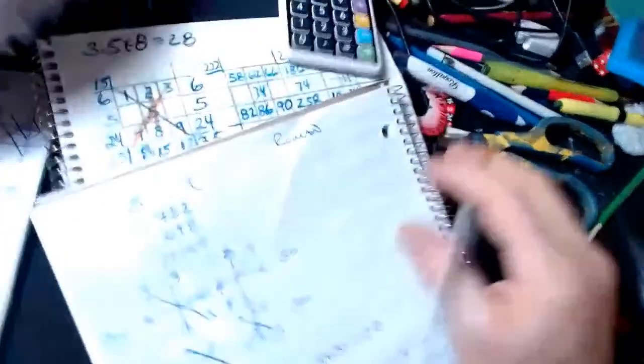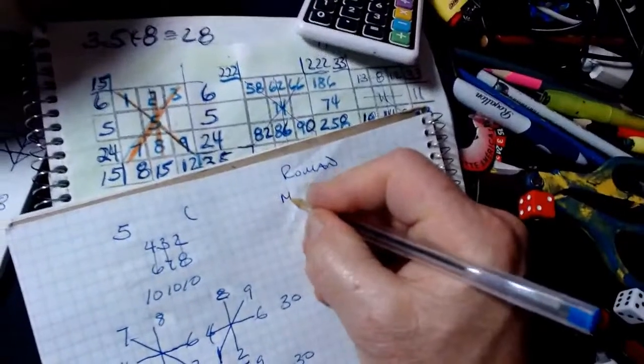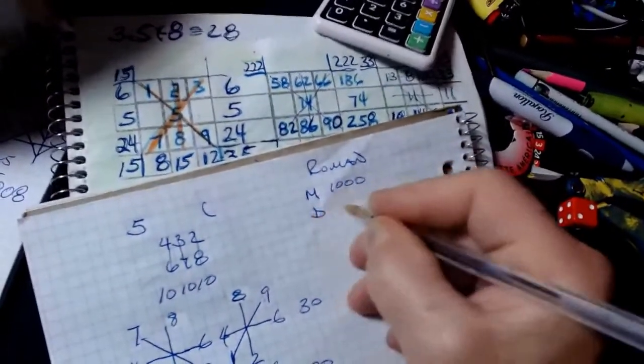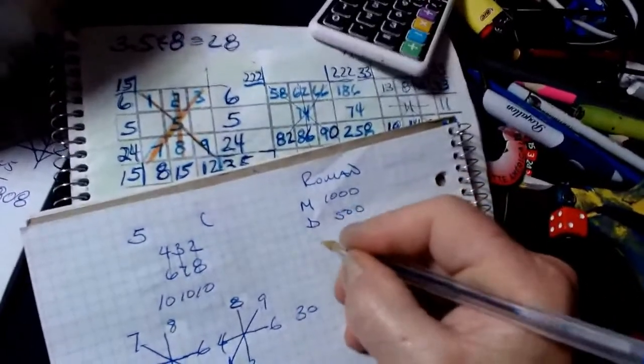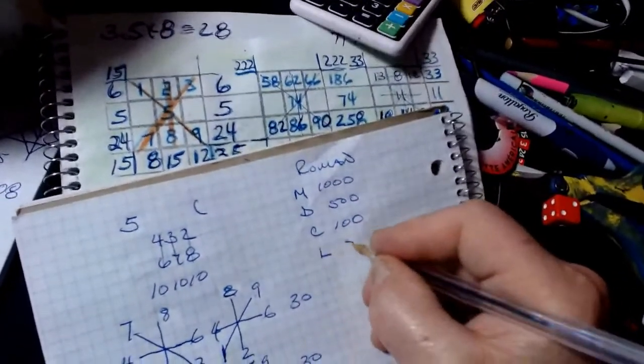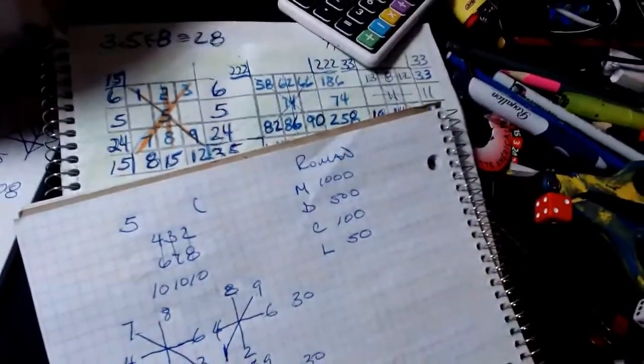Okay, so let's move on to another piece inside of this. So we all know Roman numerals, right? M is for 1000. D is 500. C is 100. L is 50.